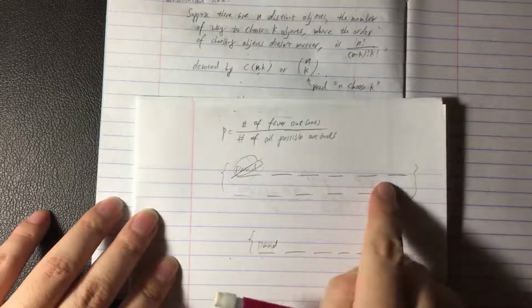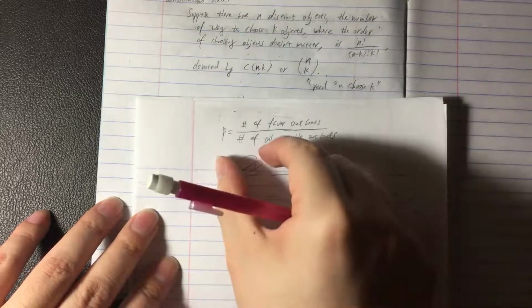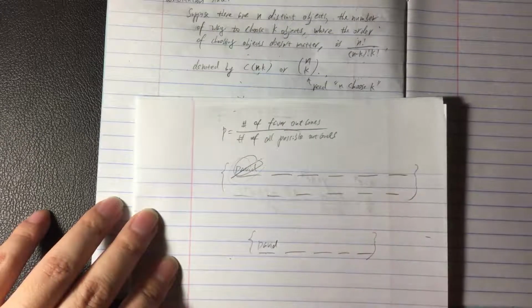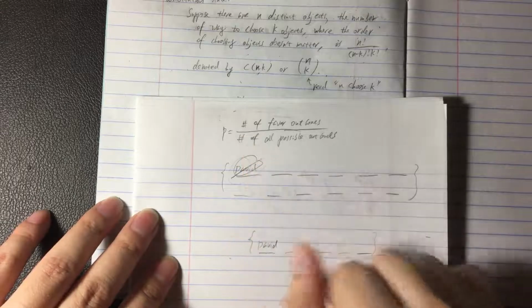There are 11 players left. Once I pick David, put it here. To complete the lineup, I need to choose four more players.